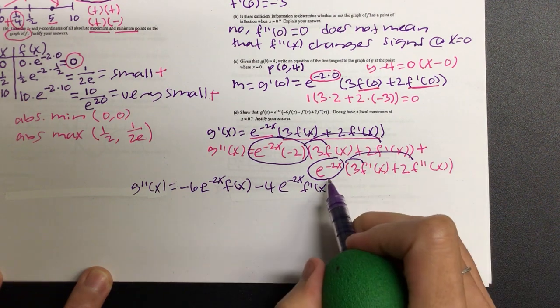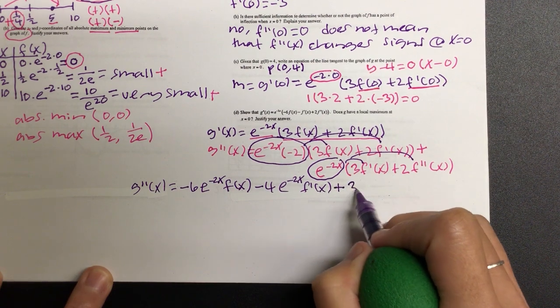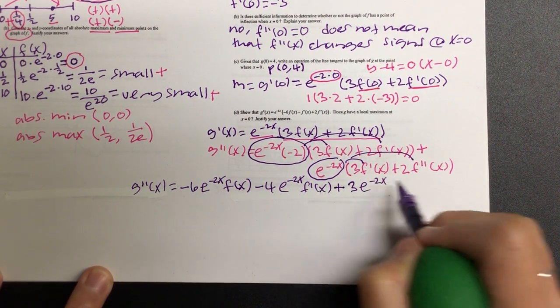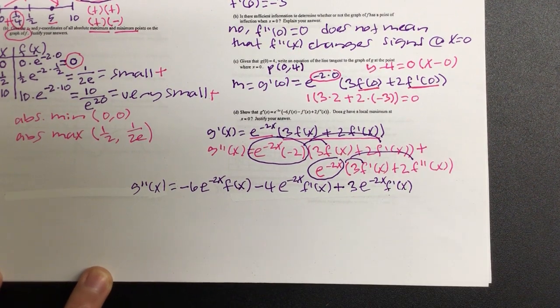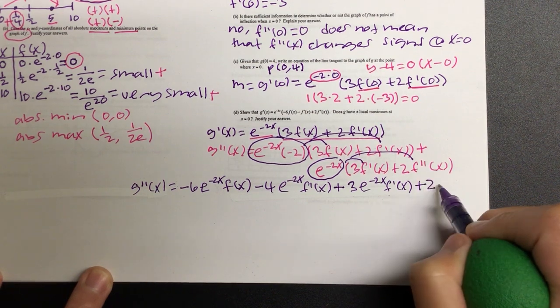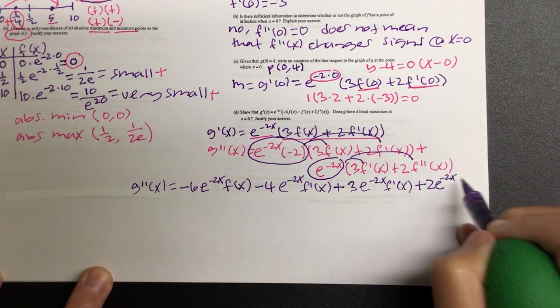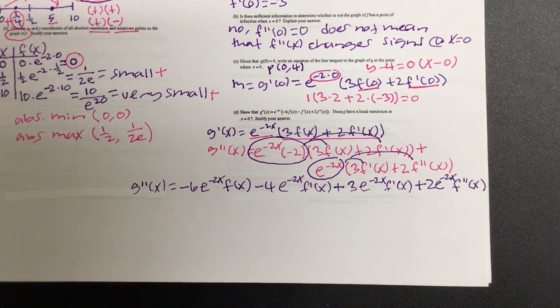On my second line, let's go ahead and distribute. So I have plus, I see 3 as the whole number, e to the negative 2x, f prime of x. Plus, I see my 2, e to the negative 2x, f double prime of x. Just a little messy.